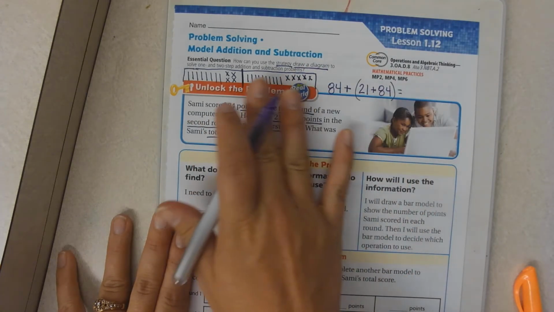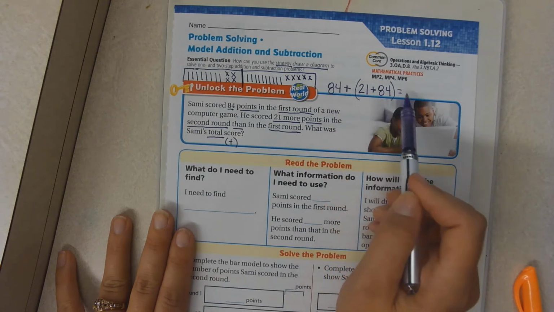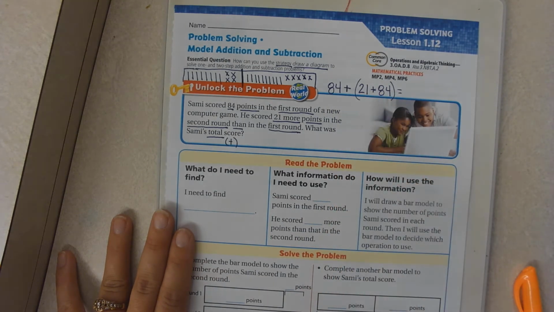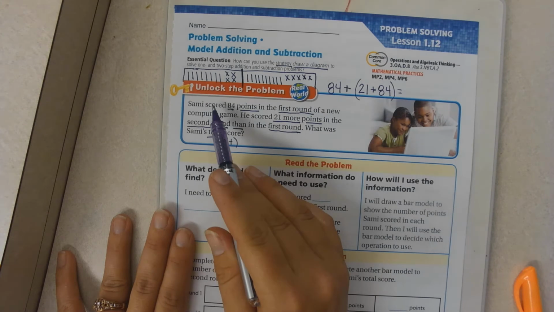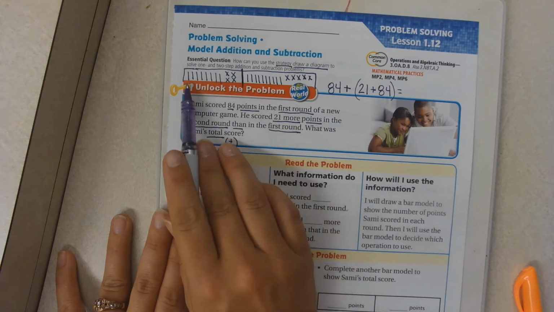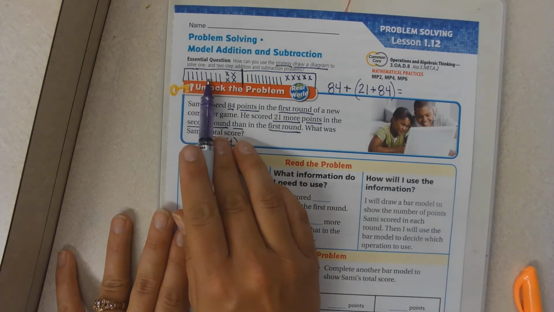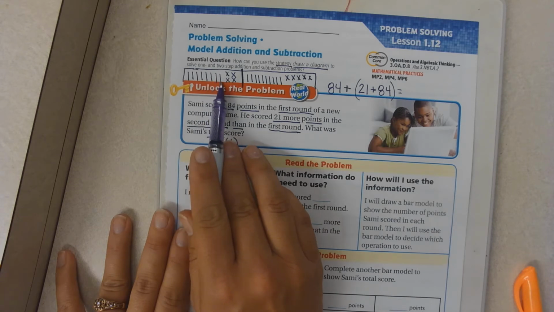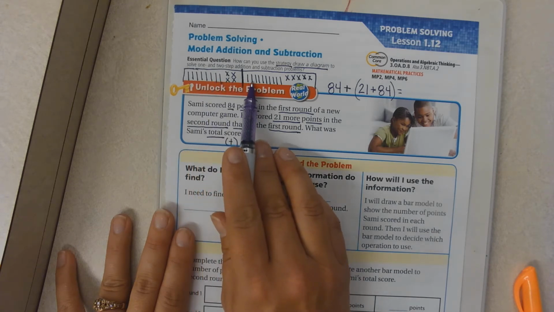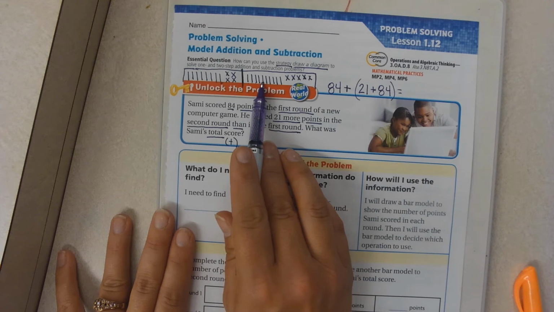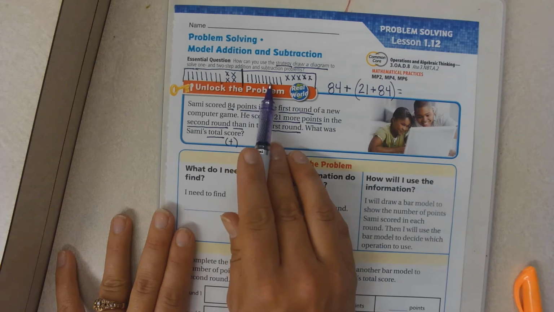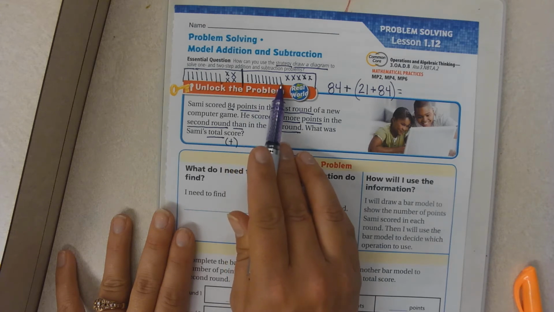So now I have drawn this problem, and I just need to solve it. So 10, 20, 30, 40, 50, 60, 70, 80, 90, 100, 110, 120, 130, 140, 150, 160, 170, 180.